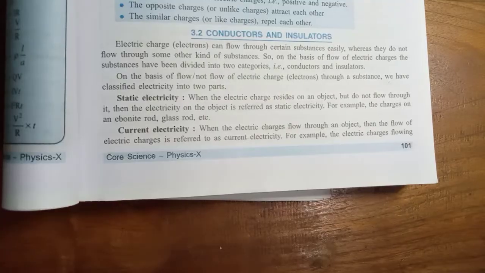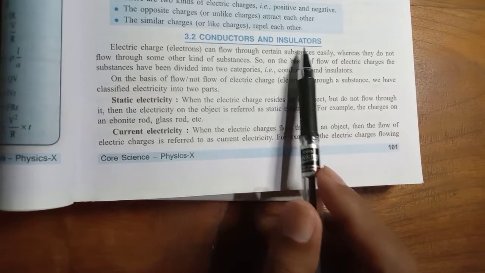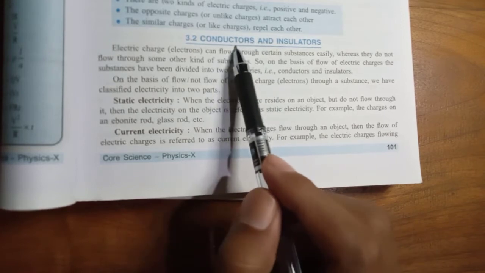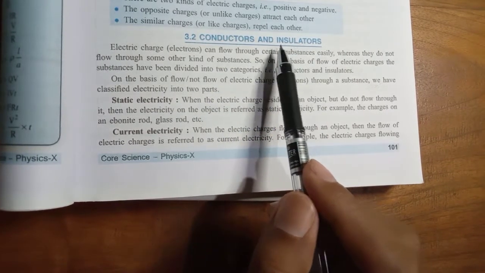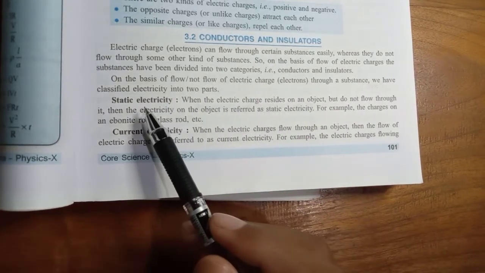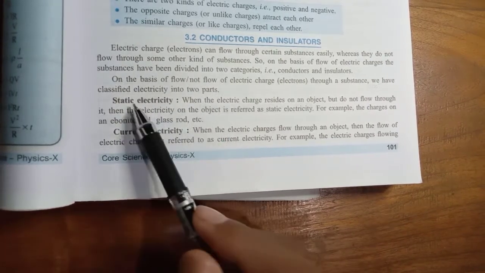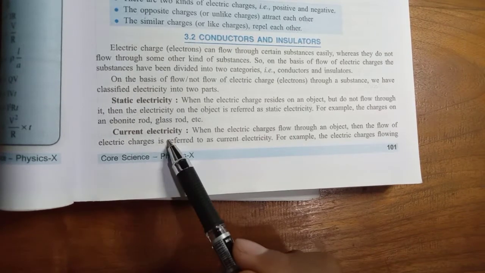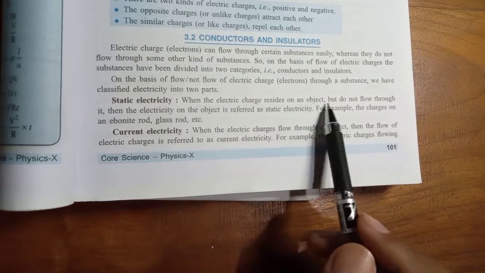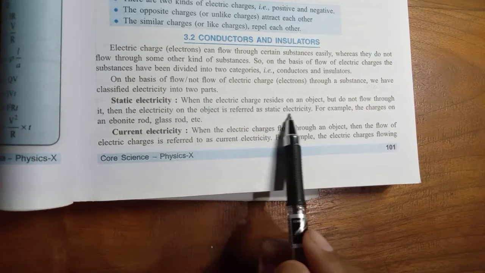Now we come to some new terms called conductors and insulators. Some metals are very good conductors, but some are not good conductors and they are called insulators. First, electricity can be classified into two parts: one is called static electricity, and the other is called current electricity. What is static electricity? When the electric charge resides on an object but does not flow through it, then the electricity on the object is referred to as static electricity.